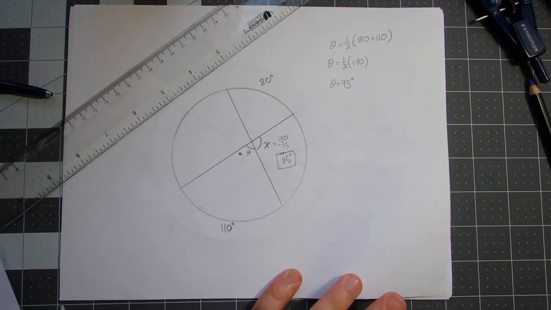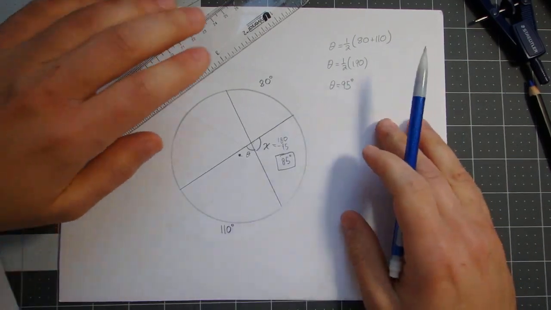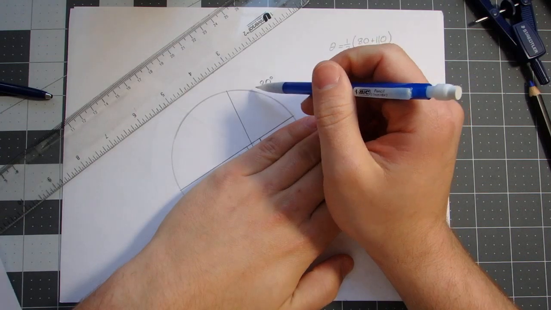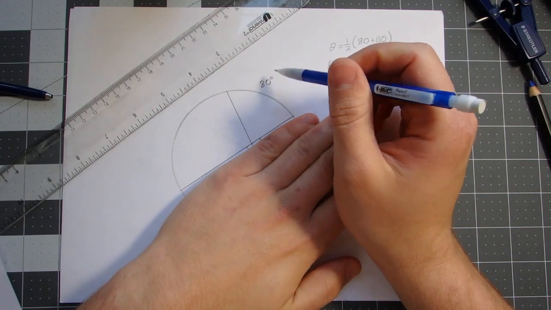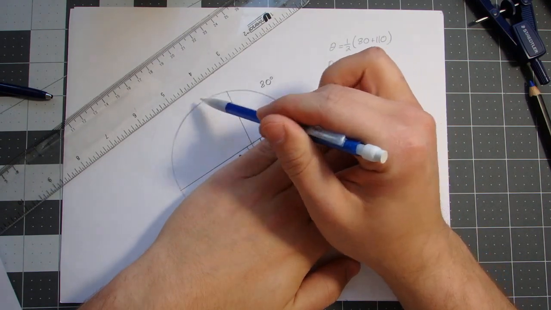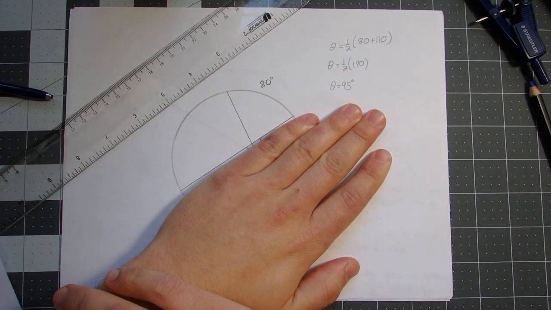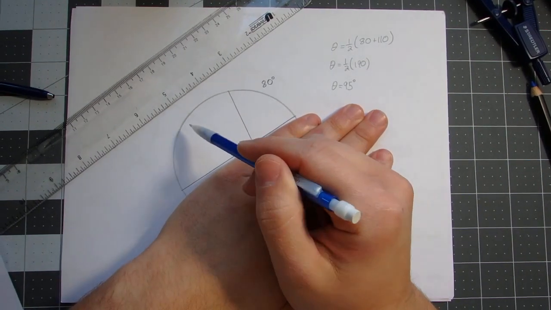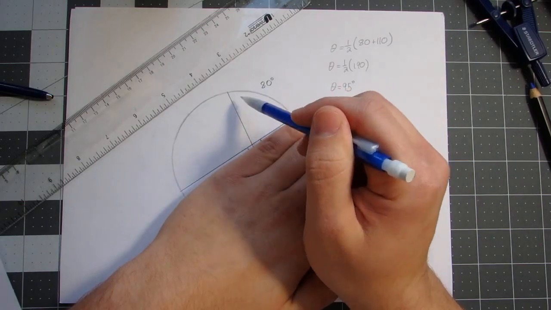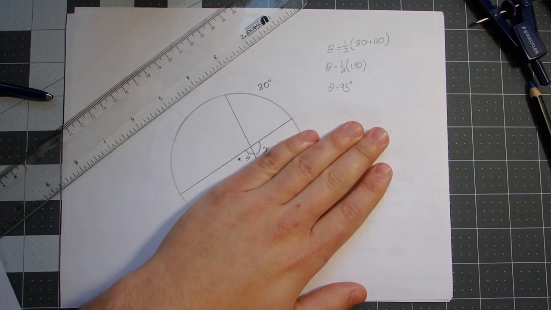This is one that had another way of doing it. First of all, this here is an 80-degree angle. Do I know what this remaining part is? Be very careful. Some people might be tempted to say, oh yeah, that's 100 degrees, because they have to add up to 180. This isn't half of my circle, it's not a diameter.